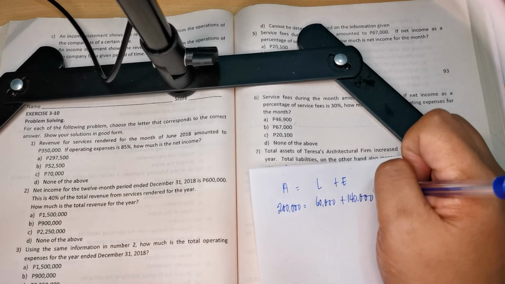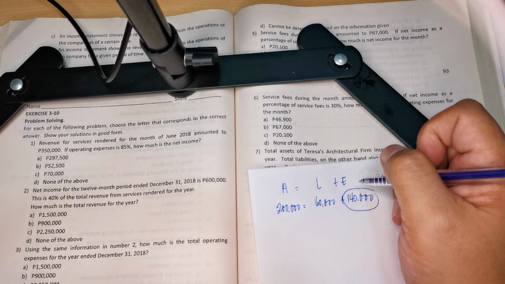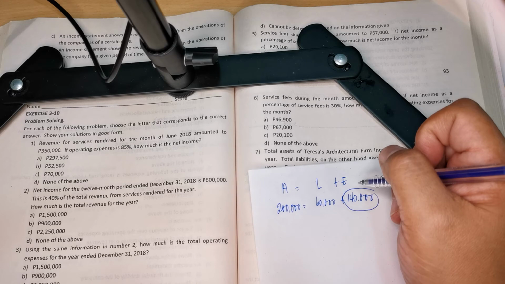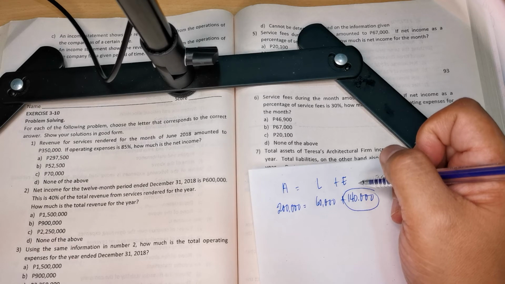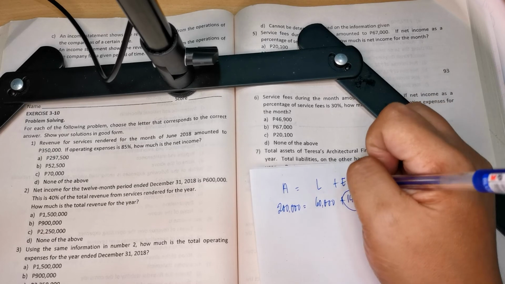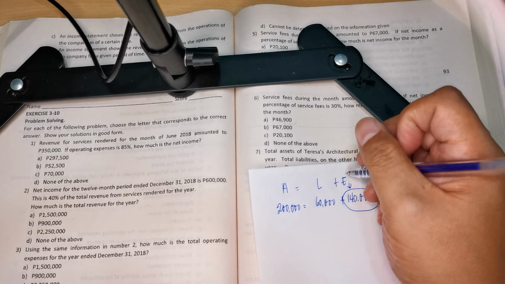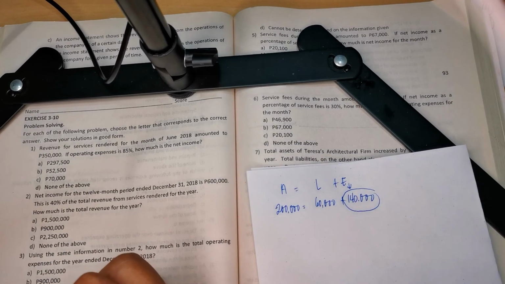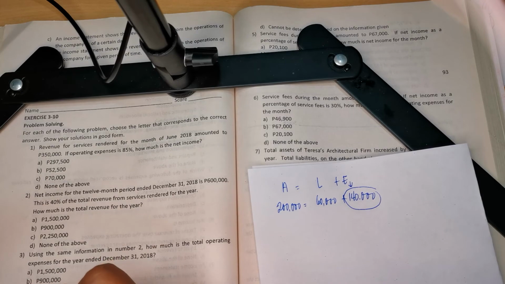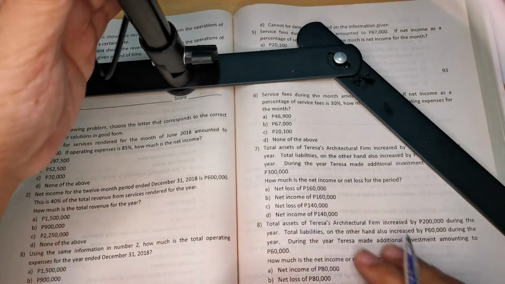So therefore, this equity portion, no? There is no additional investment made. Okay, I think this is the equity portion. I think the question here is the equity, not the net income, no? I think the question here is the equity. How much is the equity for the period? Okay. Next.